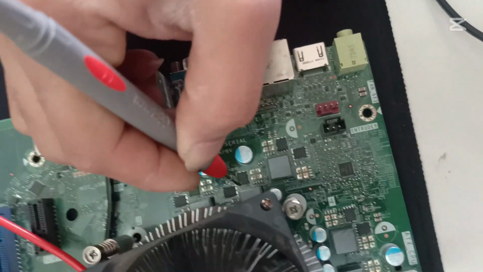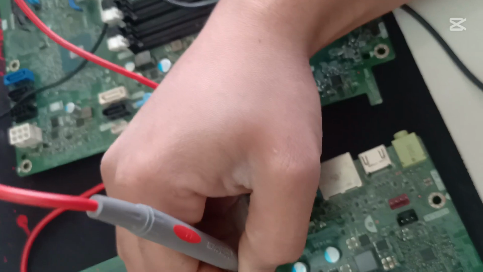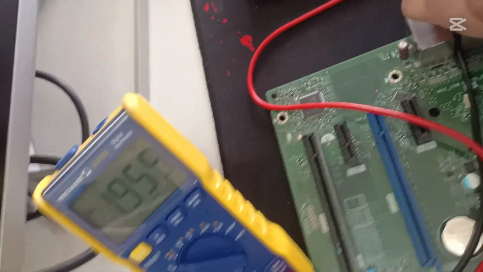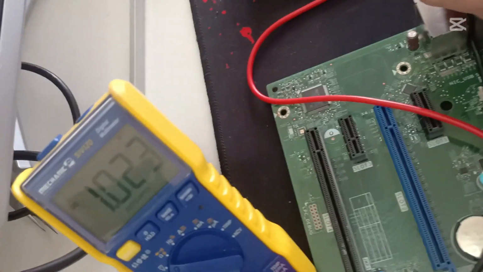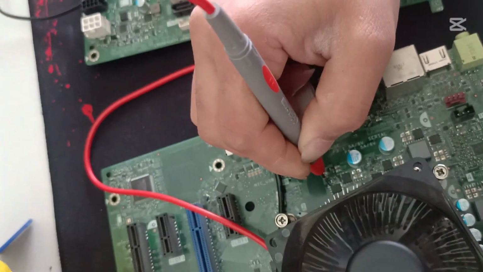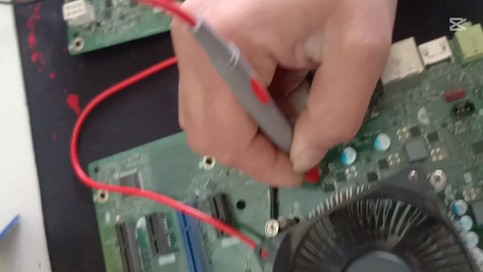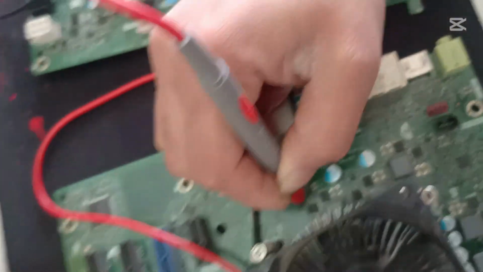I'm checking this one right now. Volt in the drain. So gate we have 1.9. In the source we have 1.0 volt. This is for VRAM. And the second MOSFET we have 1.024, and second MOSFET we will not get voltage in the source because source is connected with the ground. So we get voltage 1.0, which is good.